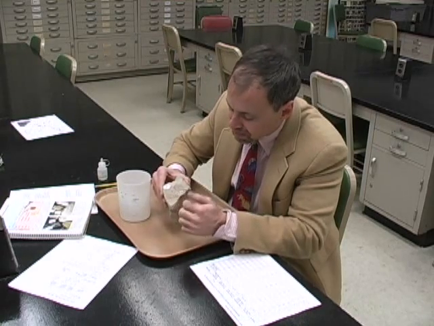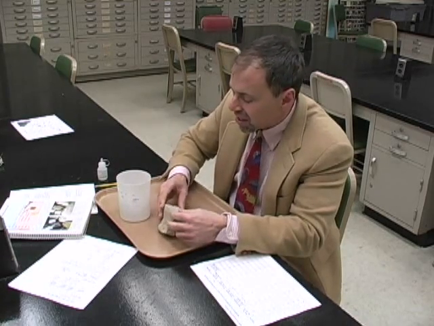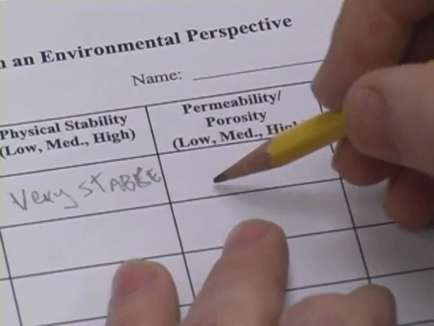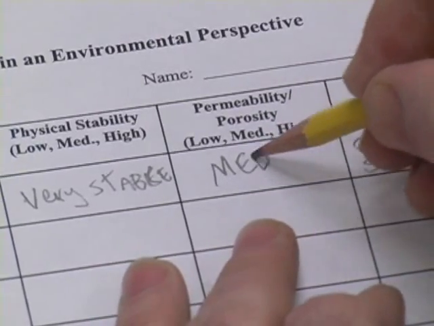We've got a good, nice wet spot, but we also have a little that came off, and so therefore we're going to call this medium. Normally, in a sandstone, it would be very high. In this case, it's a cemented sandstone, so we'll call it medium. Okay, and therefore we have now filled out the chart.